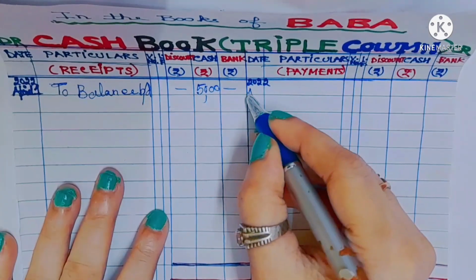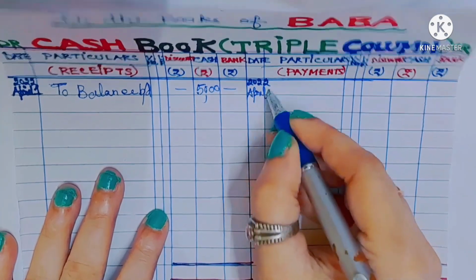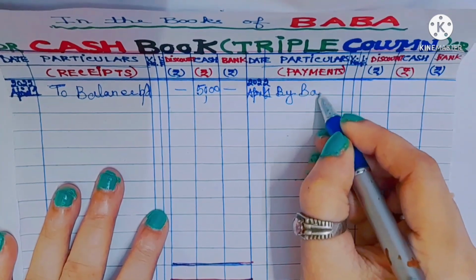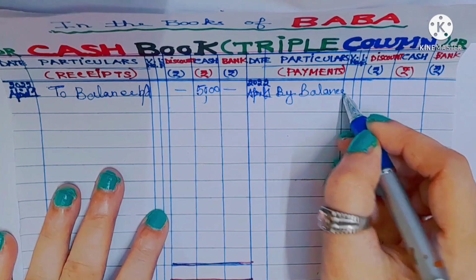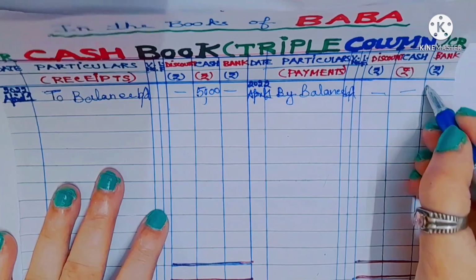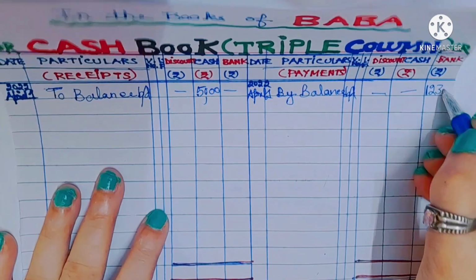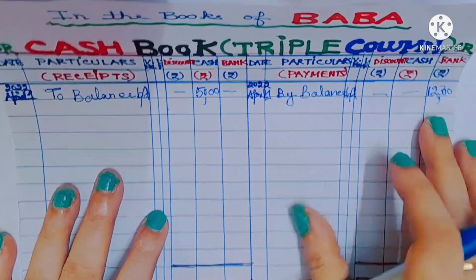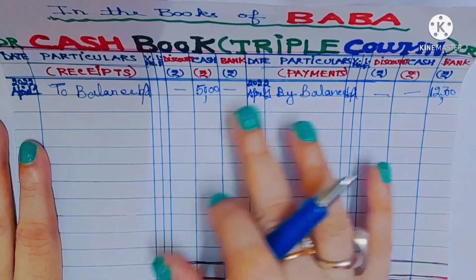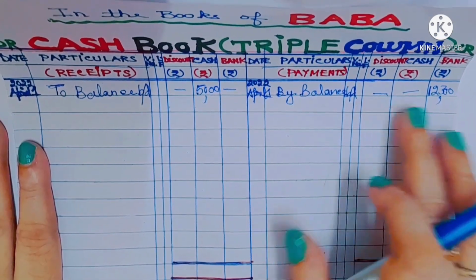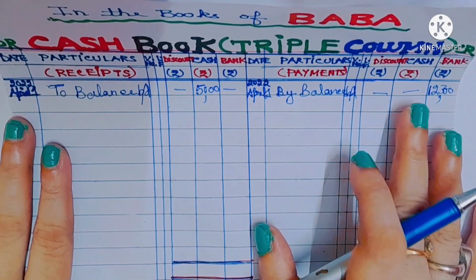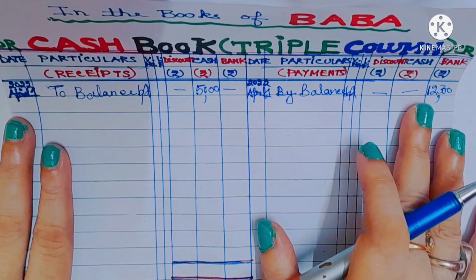And on 1st April, By Balance b/d in the bank column 12,300. Since the opening balance of cash in hand and bank overdraft is given in the problem, there will be no journal entries. So the question of narration does not arise.